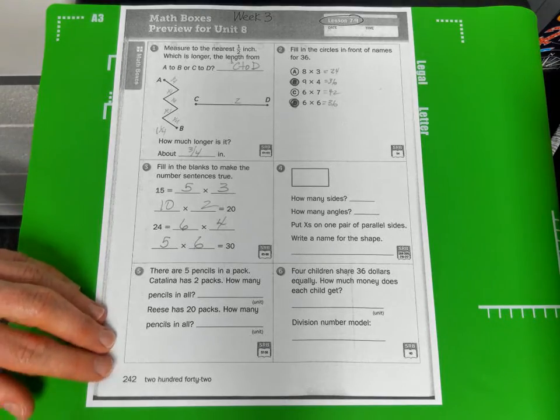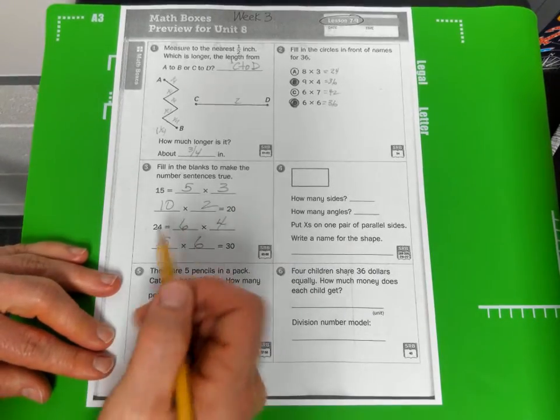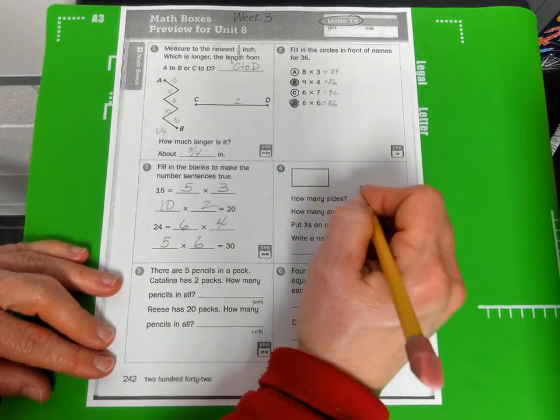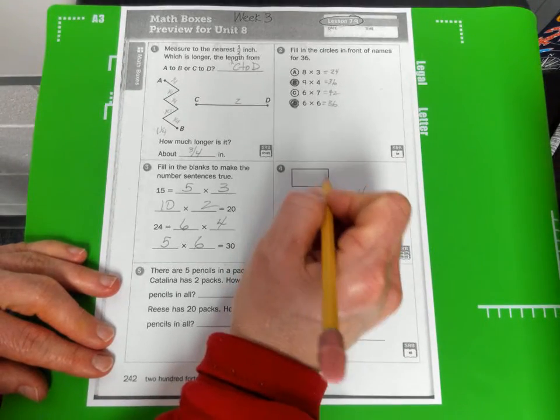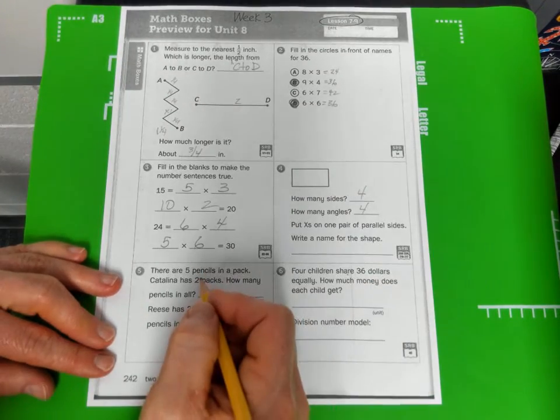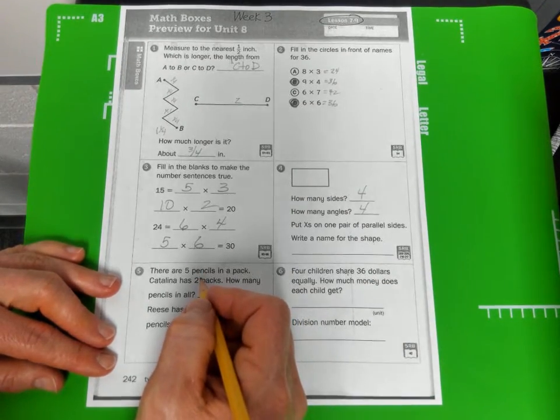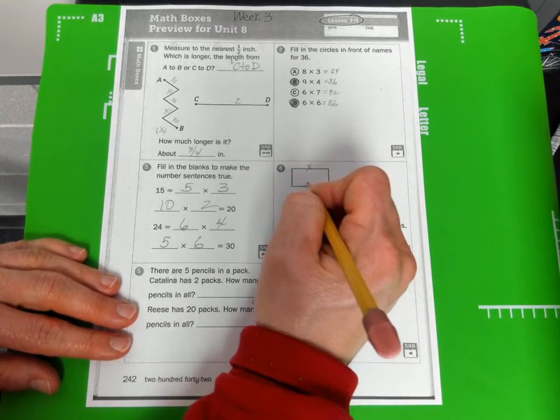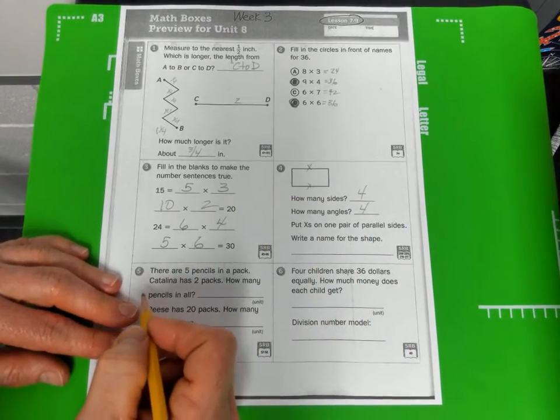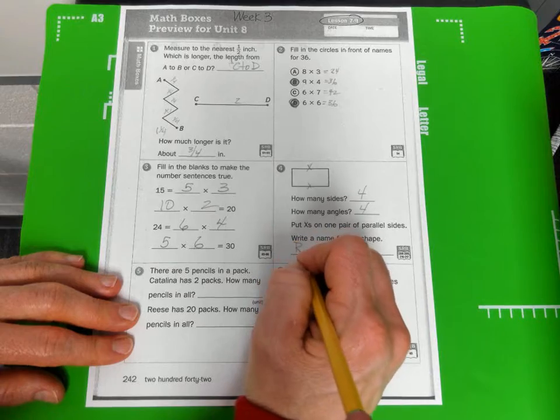Nice work. Now, box number 4. How many sides? 1, 2, 3, 4. How many angles? 1, 2, 3, 4. Put an X on one pair of parallel sides, the top and the bottom. Write a name for this shape. You are so smart.